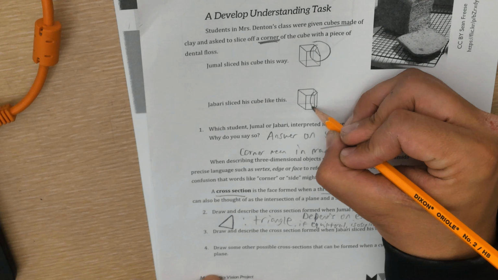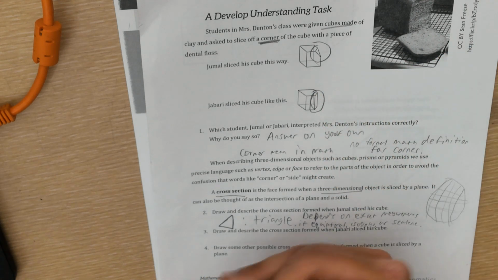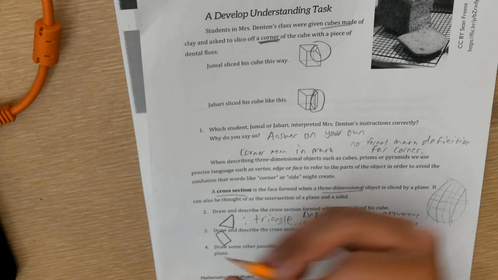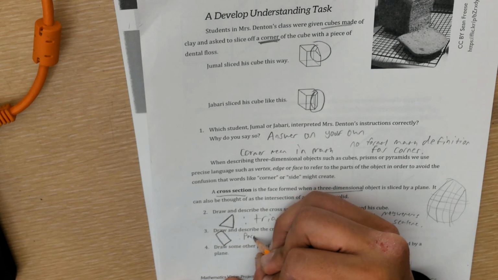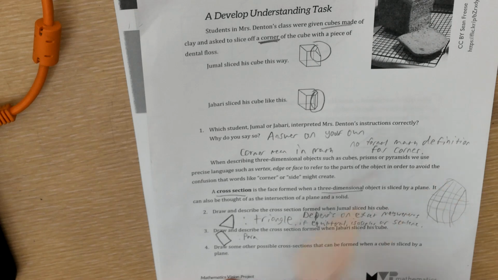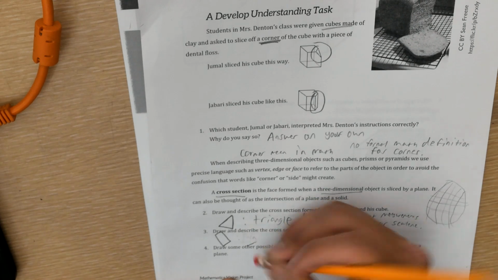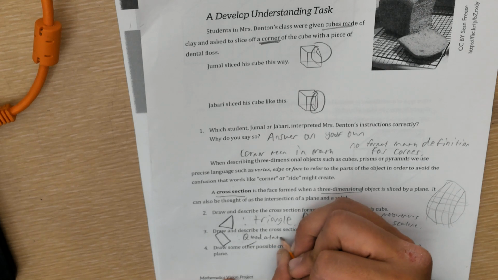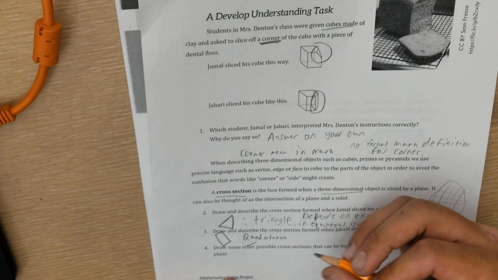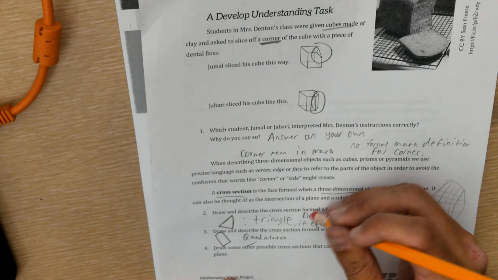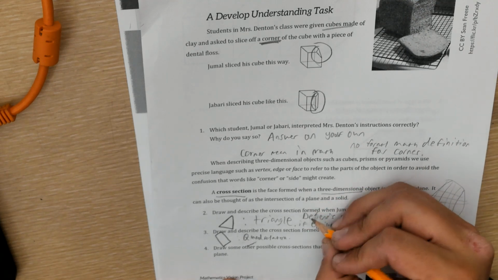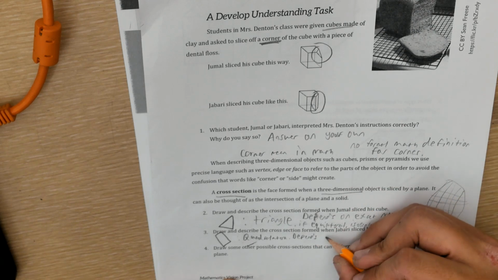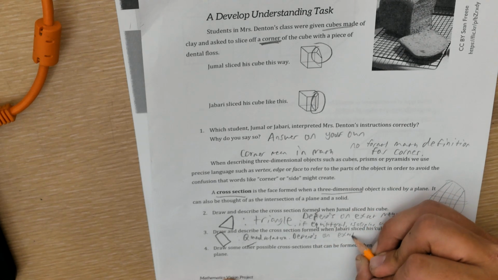Now we're going to look at Jabari's. Jabari's looks to me almost like a rectangle. So to me that looks like boom, boom, boom, boom. We're going to call it a parallelogram or quadrilateral. And just like the one above with Jamal, it depends on exact measurement.